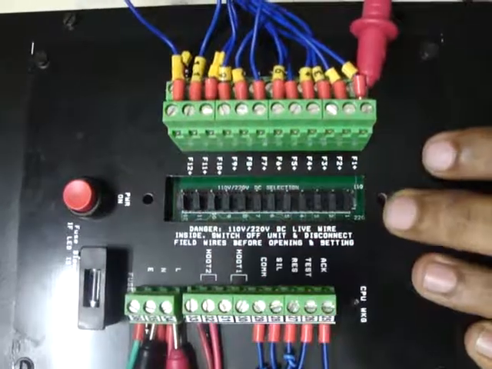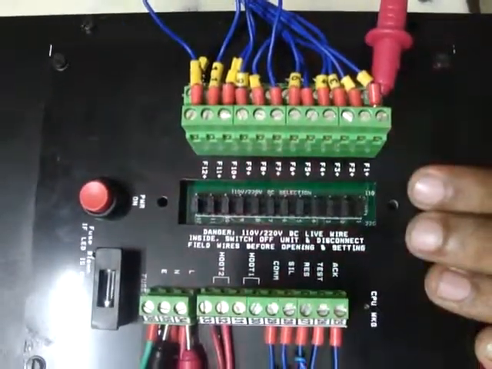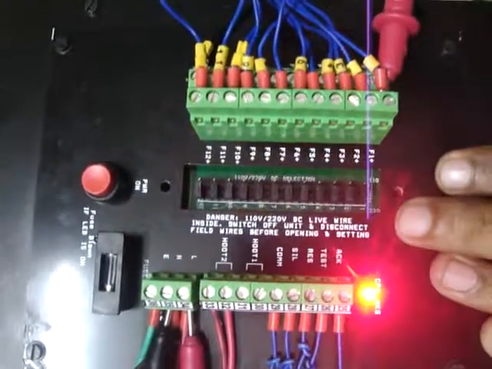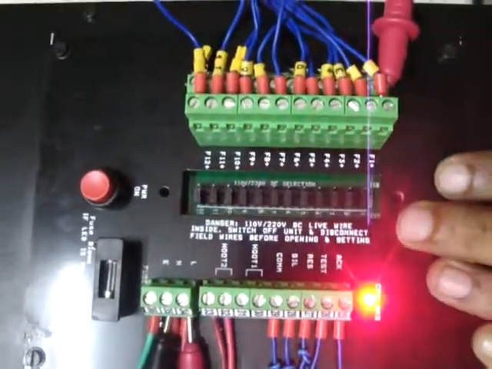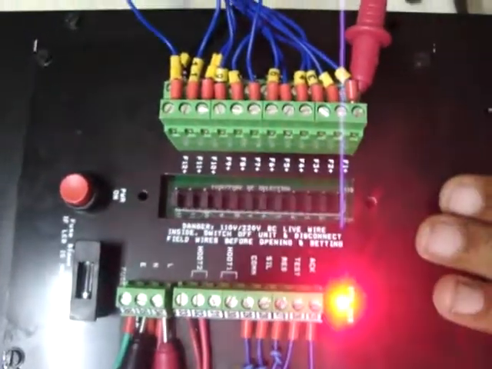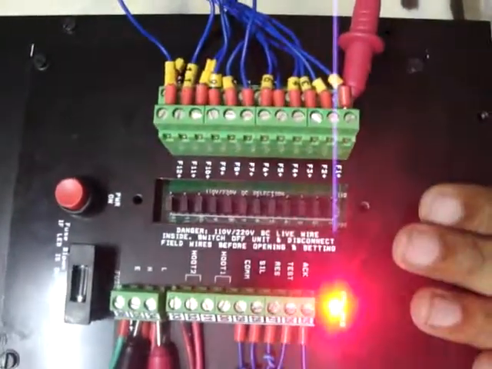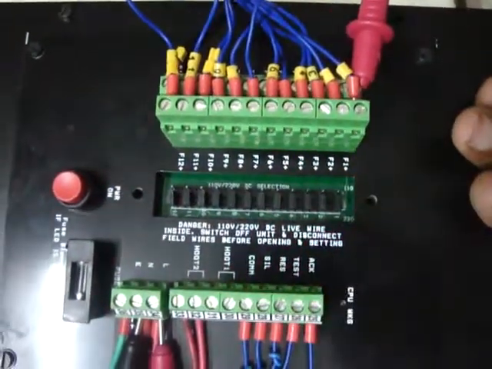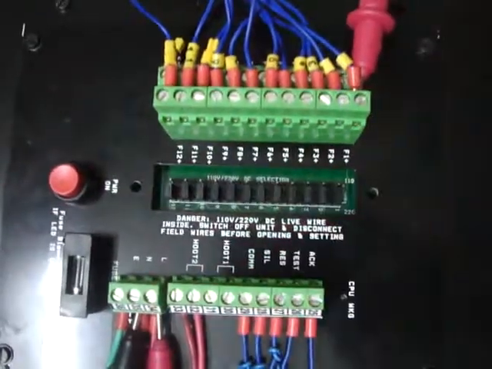Also, there should not be a combination of inputs, like window 1 at 220 volt DC and window 2 at 110 volt DC. In this fashion, for any annunciator, it should not be selected. For any particular annunciator, the type of input should be either 220 volt DC or 110 volt DC, and there should not be a combination of inputs.